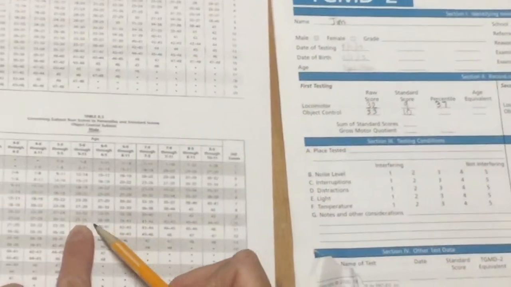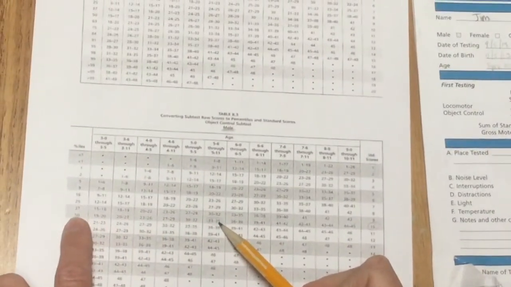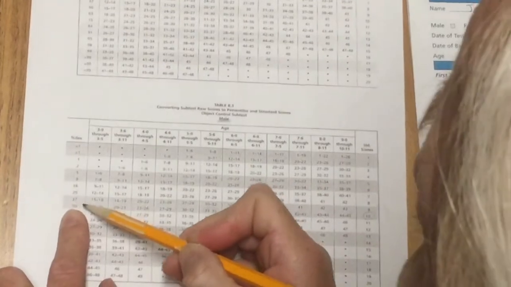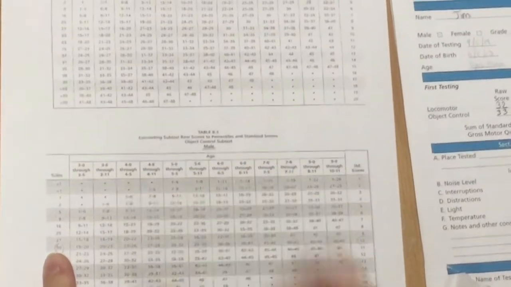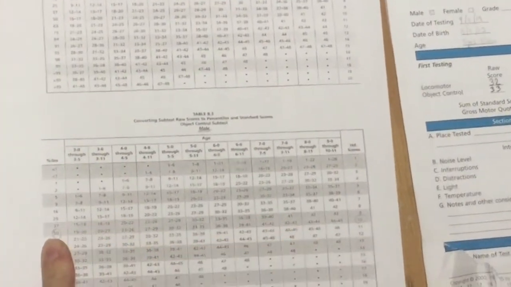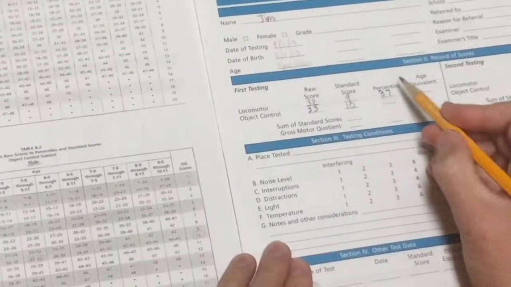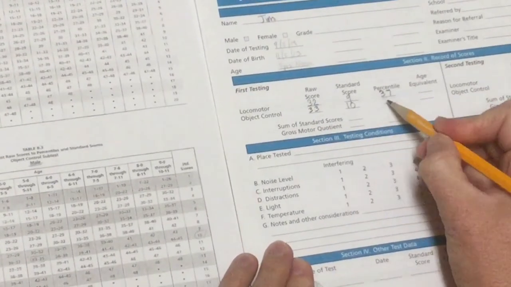Now I'm going to find the percentile. So I'm going to go back to the left. And that is a 50 right there. In the column at the very top, it says percentiles. He scored a 50. So I'm going to take that 50 and I'm going to put it under percentiles, object control.